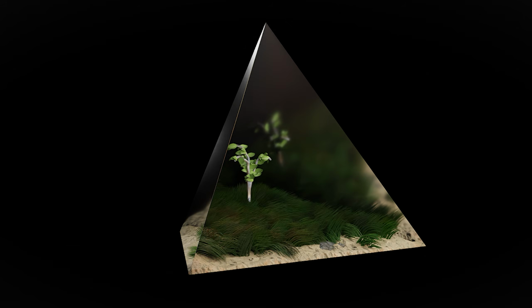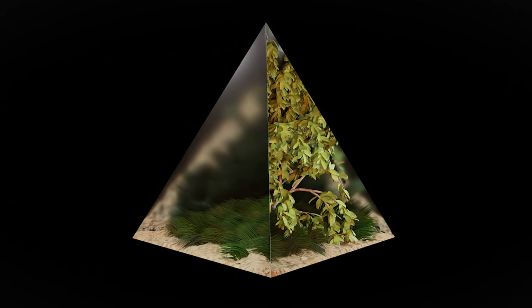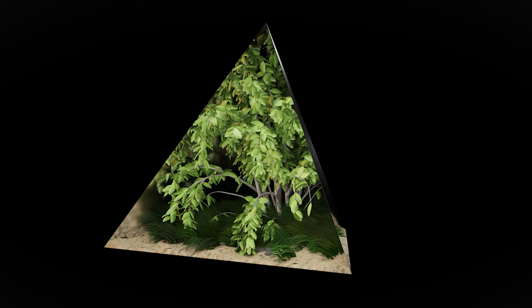Let's learn how to create this impossible pyramid in Blender using some clever view layers and a single composite render.